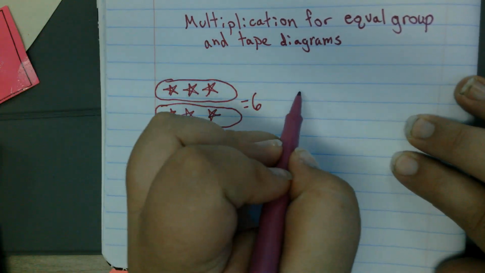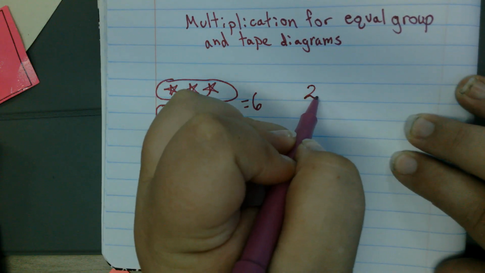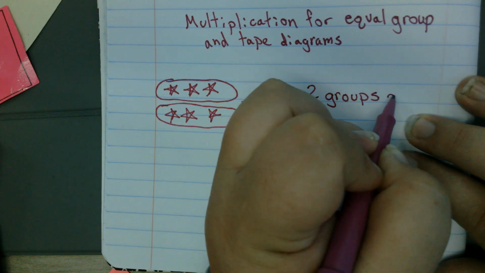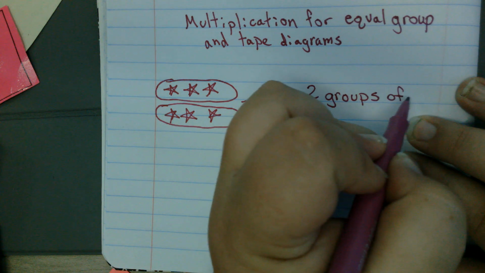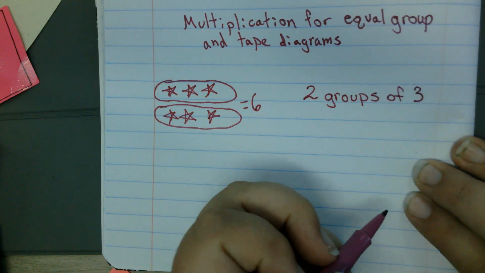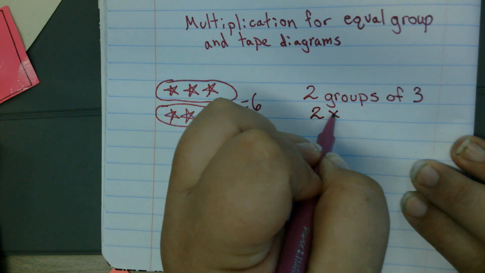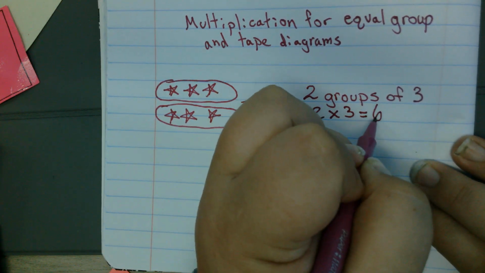So in this case, I have one group, two groups. So two groups of, and there are 1, 2, 3 in each group. Now this means that I would multiply my two groups times the 3 in each group to get my total of 6.